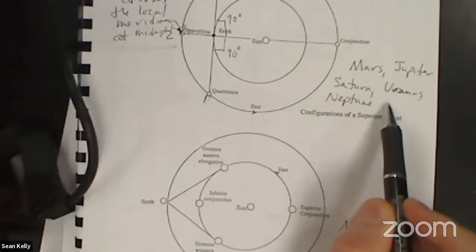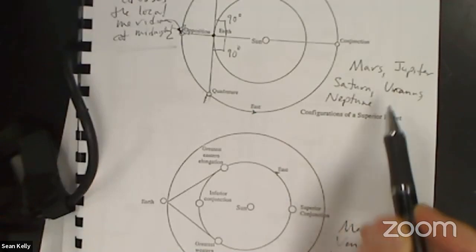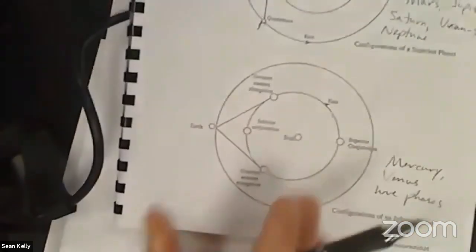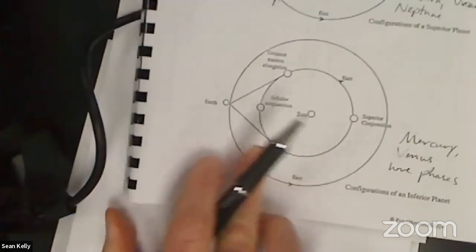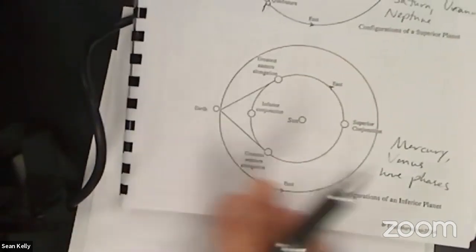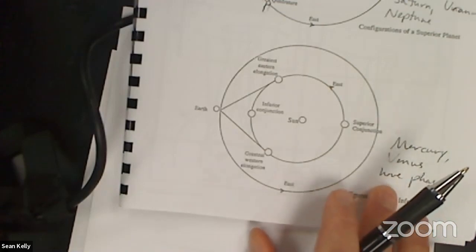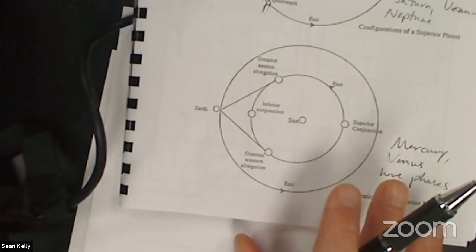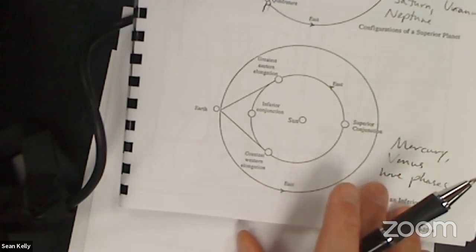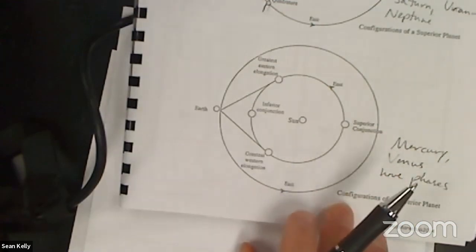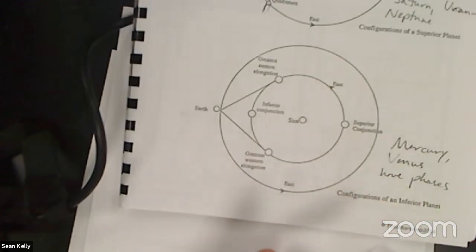But basically, they're always going to be full. And these ones down here are going to exhibit all of the phases that you know, which means waxing crescent, first quarter, waxing gibbous, full, waning gibbous, third quarter, waning crescent. All of the phases that you learned with the moon, Venus and Mercury are going to have those phases too.